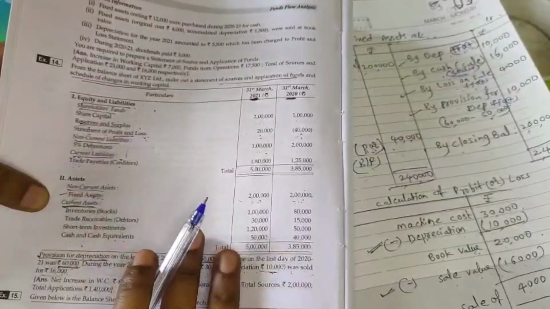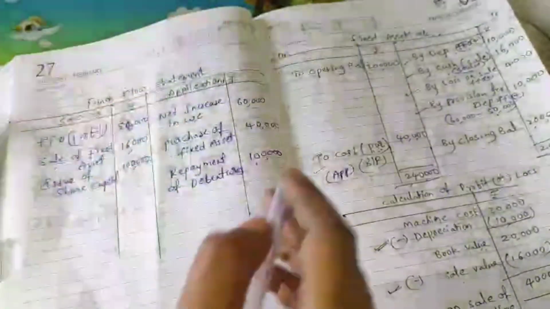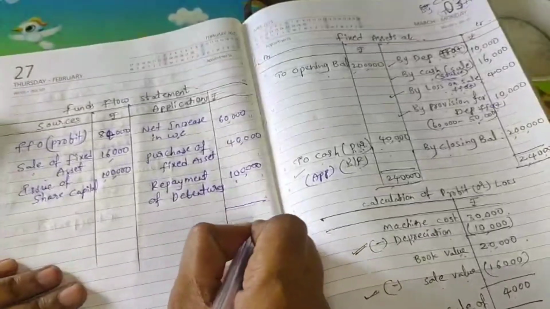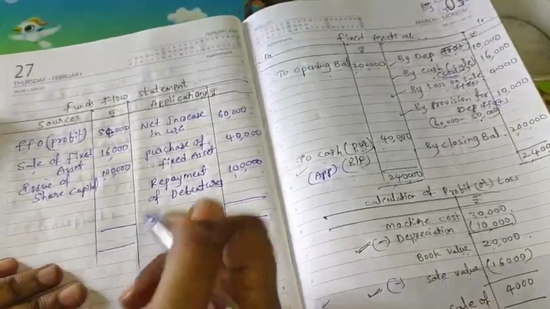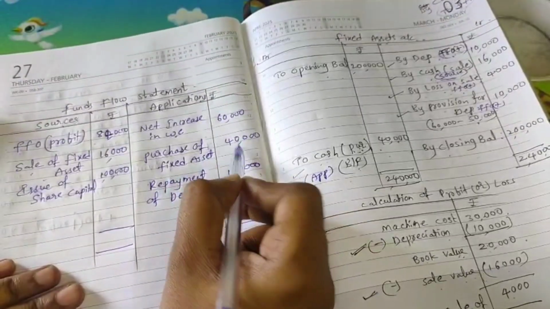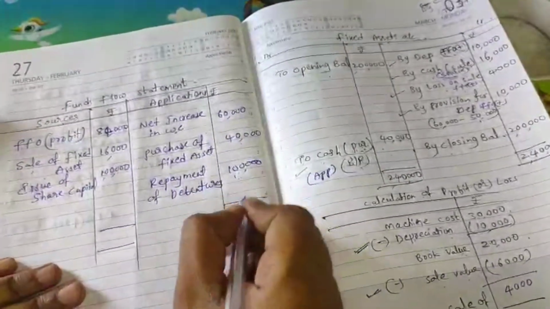Now close the third statement. 1 lakh, 60 plus 40, 1 lakh, 1 lakh, 1 lakh, 2 lakhs.